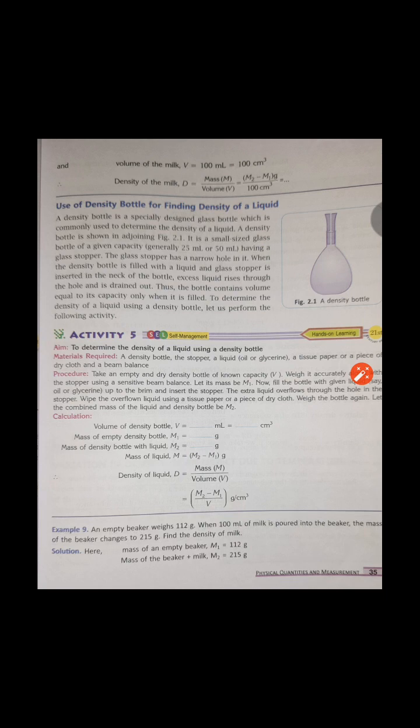After that, the liquid whose density will be measured is filled in it to the brim. Then the mass of the filled bottle is taken. If we subtract both, we get the mass of the liquid for the taken volume of it. Now using the formula D equals m by v, we can have its density.